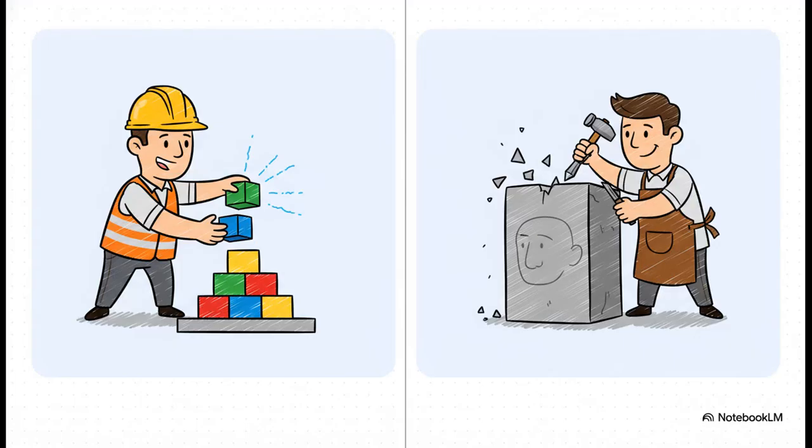On one side, we have sequential forward selection, or SFS. Let's call SFS the builder. It starts with absolutely nothing and adds the best brick or feature one at a time. On the other side, we've got sequential backward selection, or SBS. This is the sculptor. It starts with the whole block of marble and carefully chips away the useless pieces until only the statue is left.